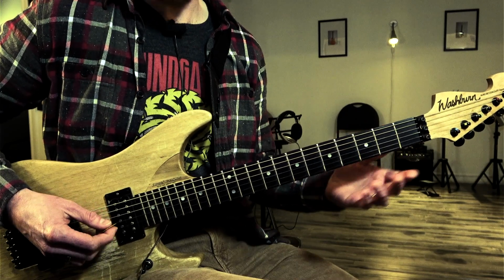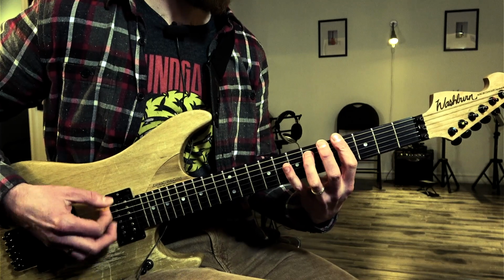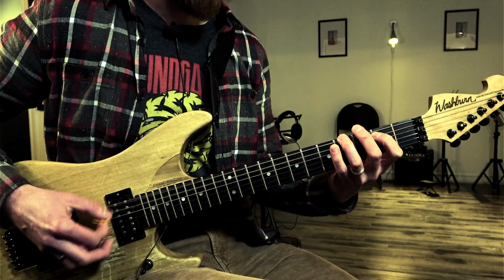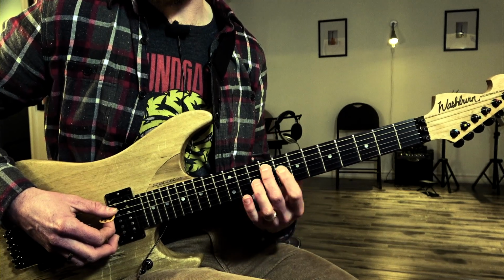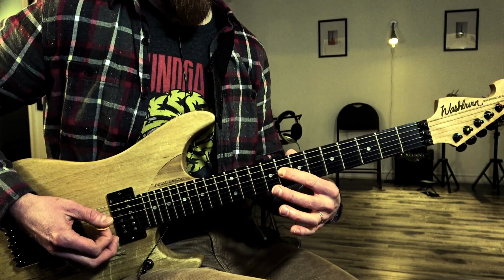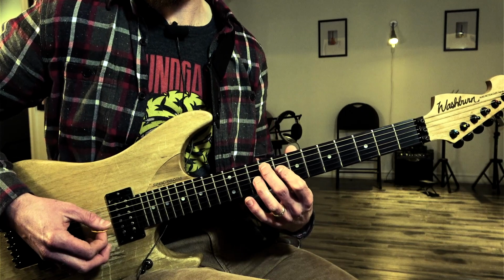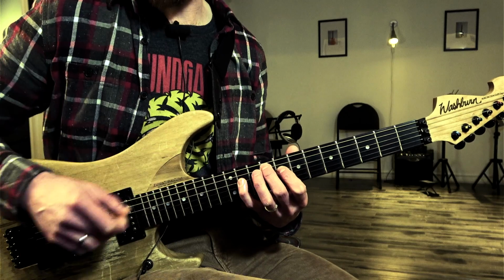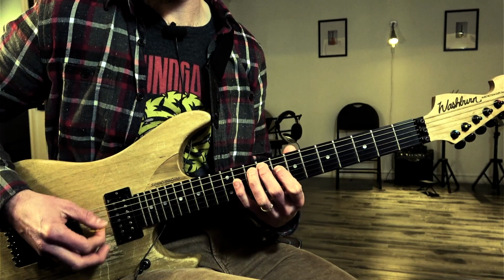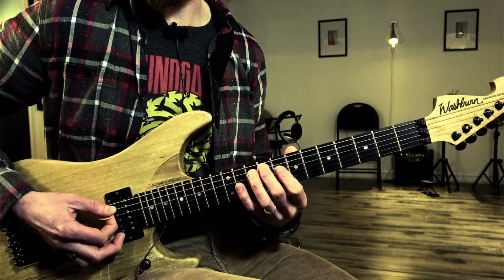Second time around, we're going to start the same way. But we're going to go up to F sharp, so fret number 9 on the A string, and we're going to use a major third, okay? So 9 and 8. We're going to grab the pinky finger on the 11th fret of string 4, and then back down.